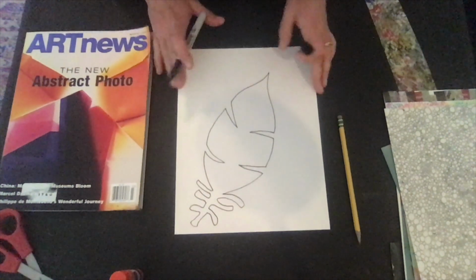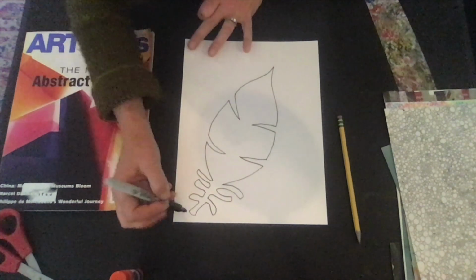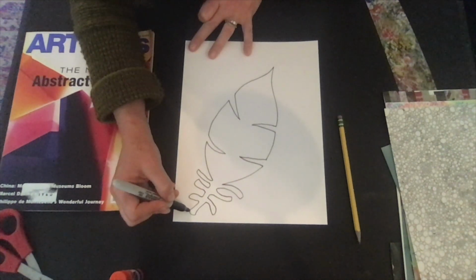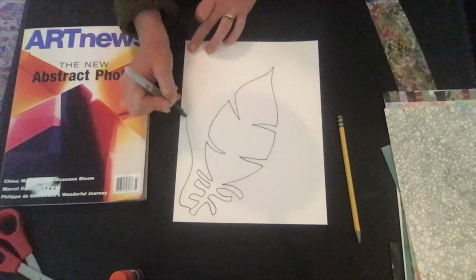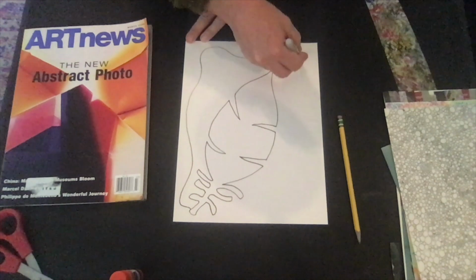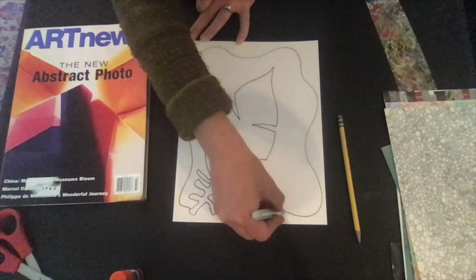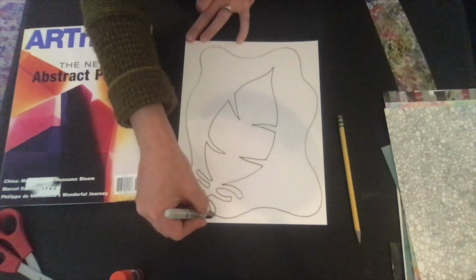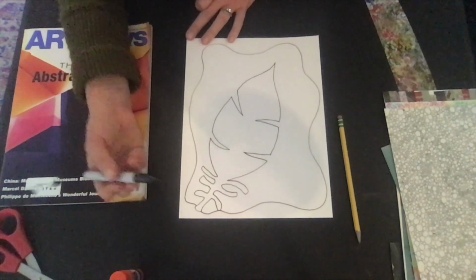After you draw your object that's going to serve as your positive space, I want you to finish this part by making a frame around your paper. I'm simply making this frame by making kind of a squiggly line that goes around the outside, and you want it to touch your positive space in at least two locations.